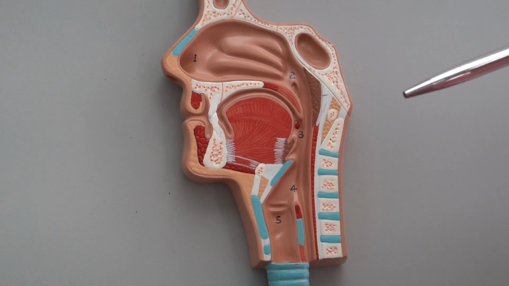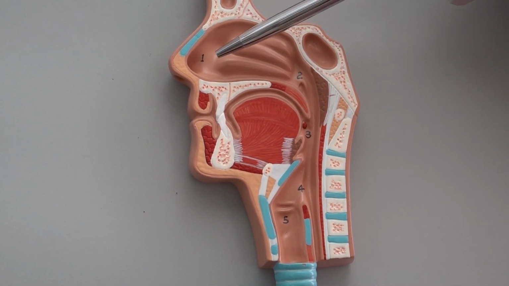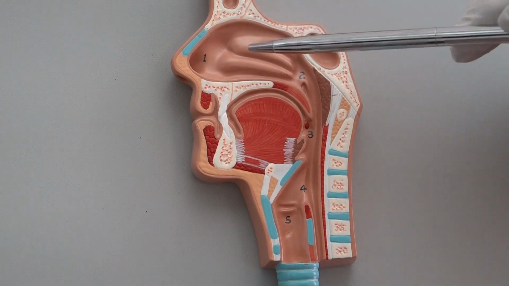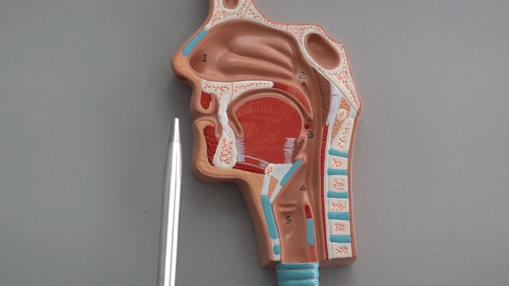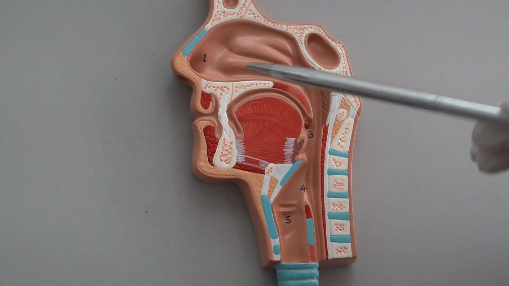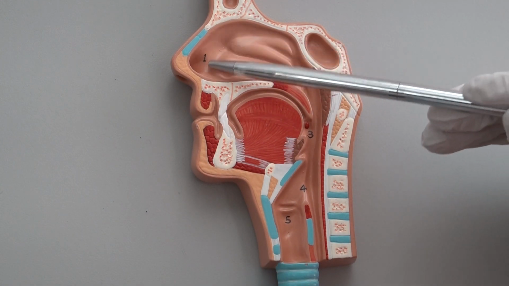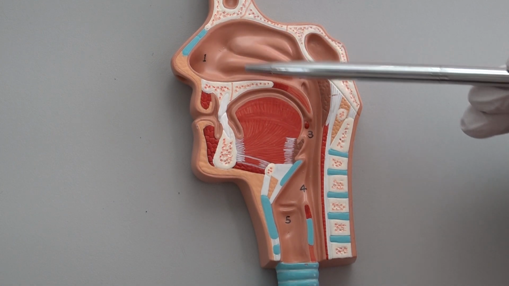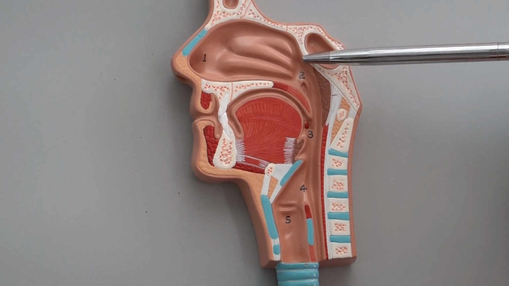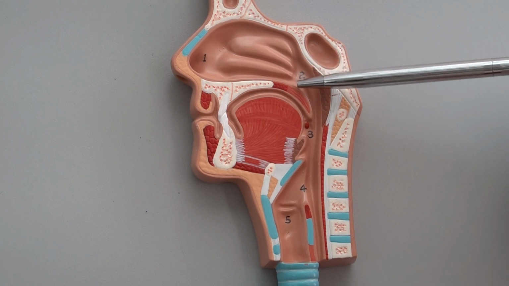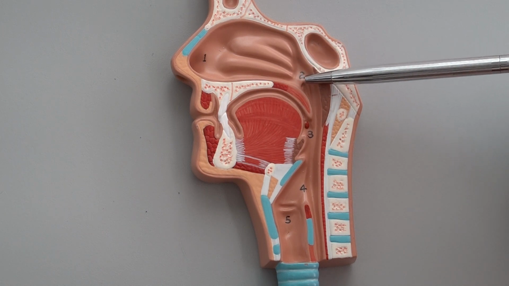In this video, I'm going to walk you through the airways, and clearly I start with the nasal cavity. In this model, I'm looking at the right nasal cavity. The opening to the nasal cavity is called the nostril. The space inside would be the nasal vestibule, and each nasal cavity is connected posteriorly to the pharynx, and the opening of the nasal cavity into the pharynx is called the choana.